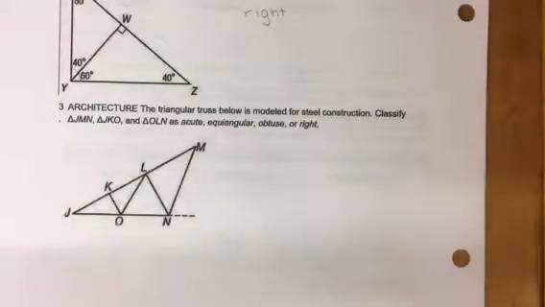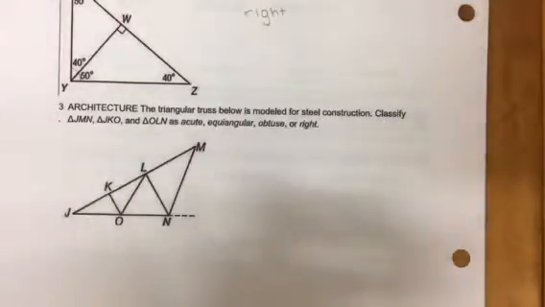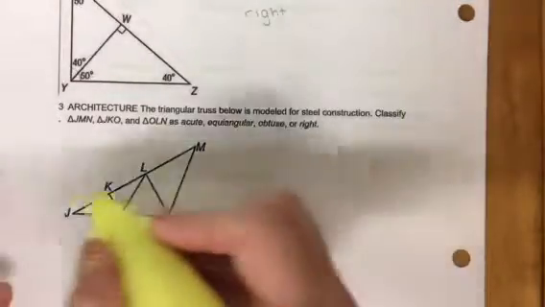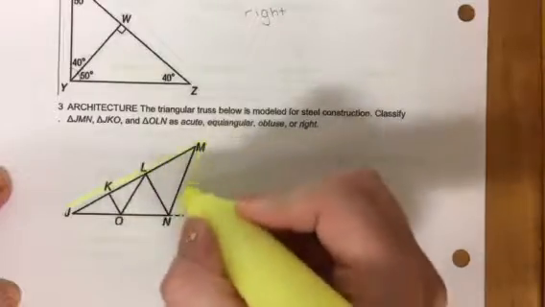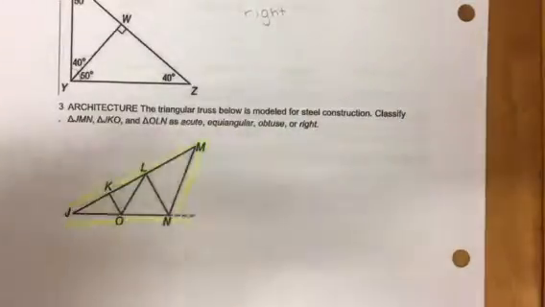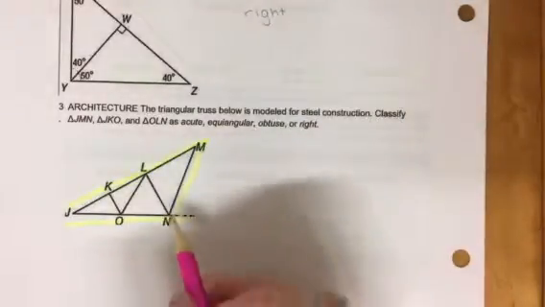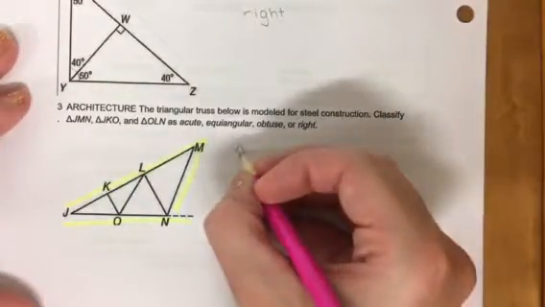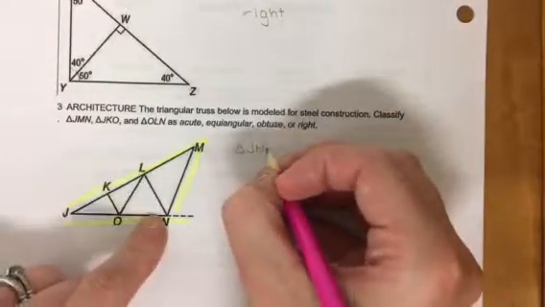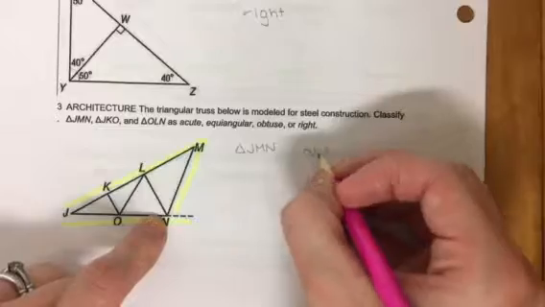All right, the triangular truss below is modeled for steel construction. Classify JMN, JKO, and OLN as acute, equiangular, obtuse, or right. So we have several different triangles here. So we are going to start with JMN, which is the whole angle here. I'm seeing that I have at least 1 angle that is above 90 degrees. That makes this one obtuse.